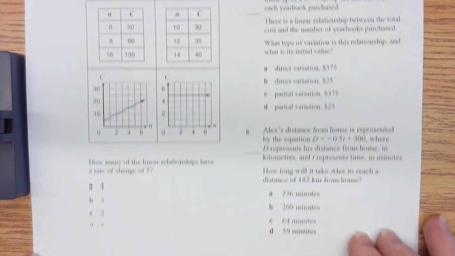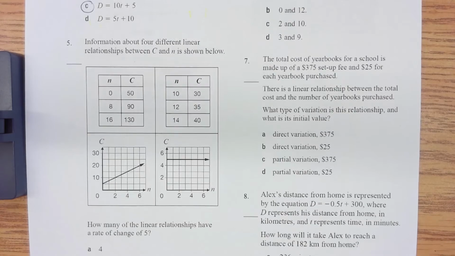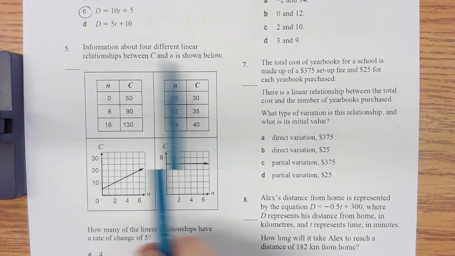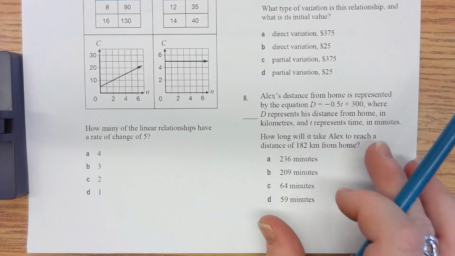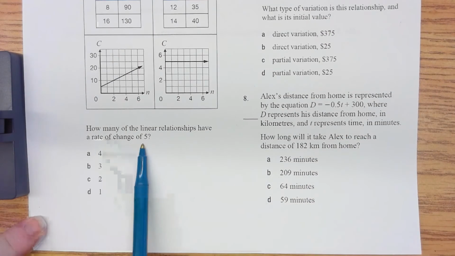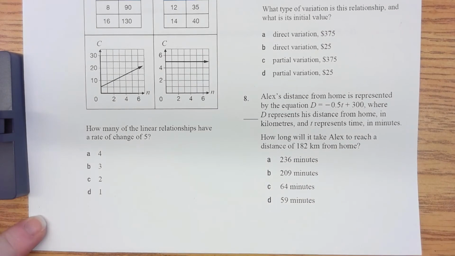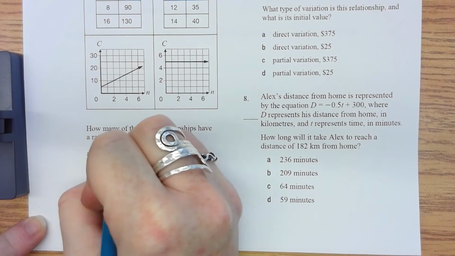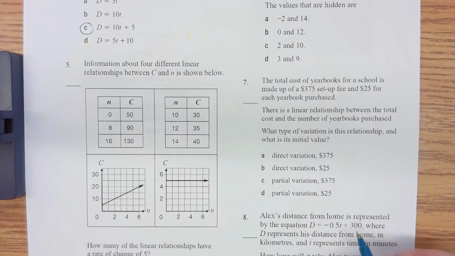All right, number 5. Here you've been given 4 tables, and you have to show how many of the linear relations have a rate of change of 5. If it's asking about the rate of change, it's in essence asking about the slope, so we need to calculate the slope for all of these. Let's get started.